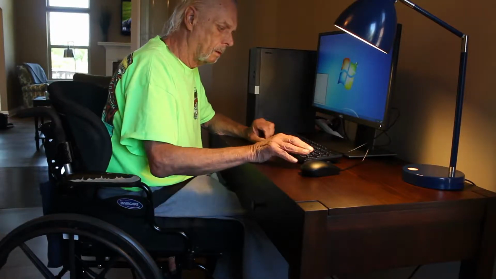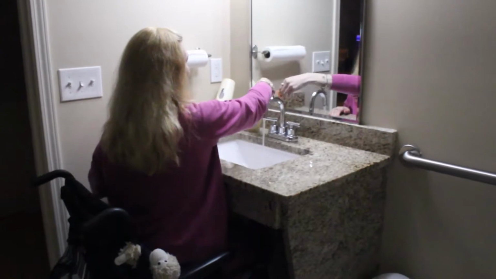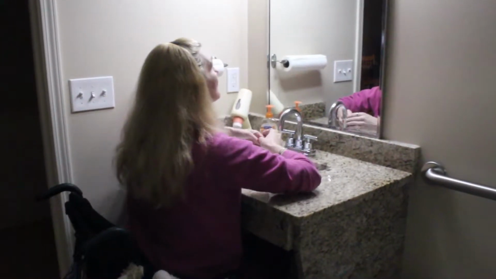OTs do home evaluations for our clients, and we look at things like their physical limitations, their cognitive limitations, emotional limitations, whatever it may be, and we try to make that space for our clients follow universal design principles.